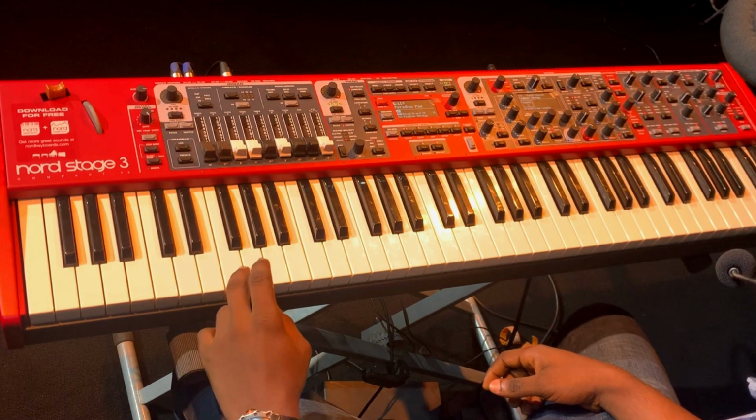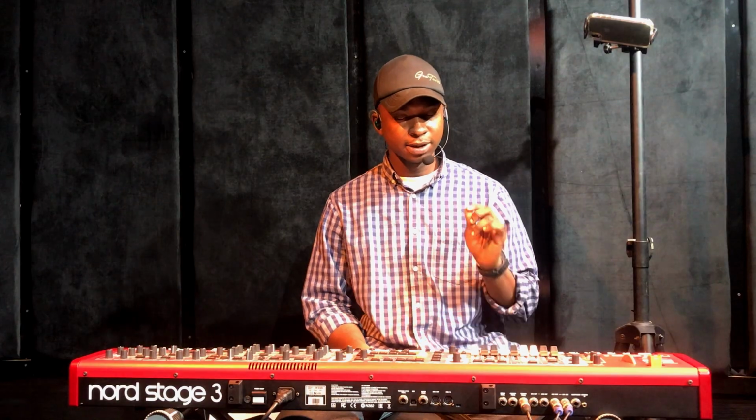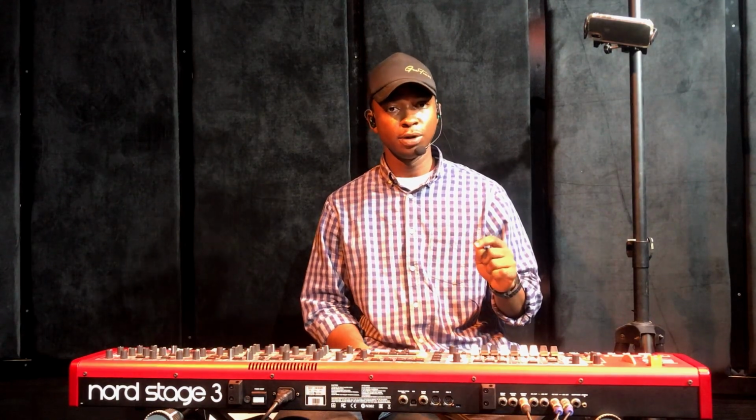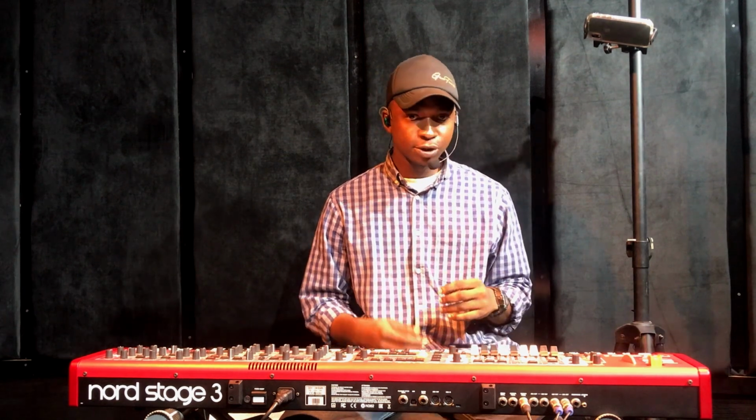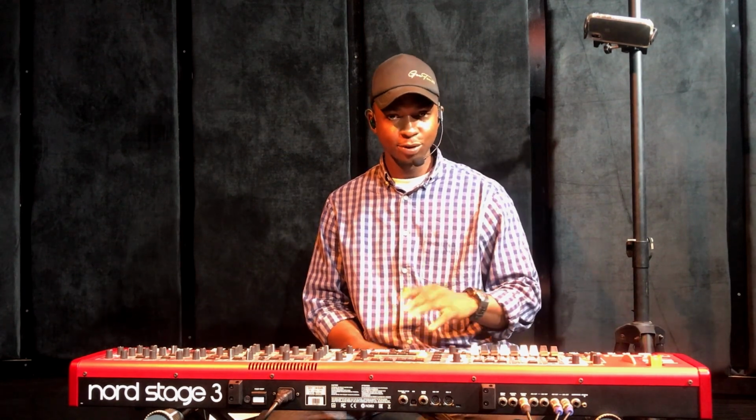So when you count this, it is 7. 1, 2, 3, 4, 5, 6, 7. 7 alphabets on the keyboard. Now, I know some of you might be asking, what about the black keys? Don't worry, we'll get there soon.